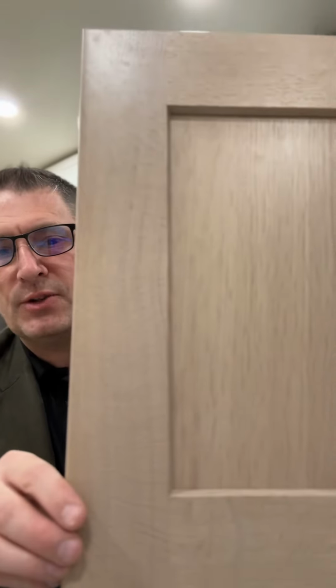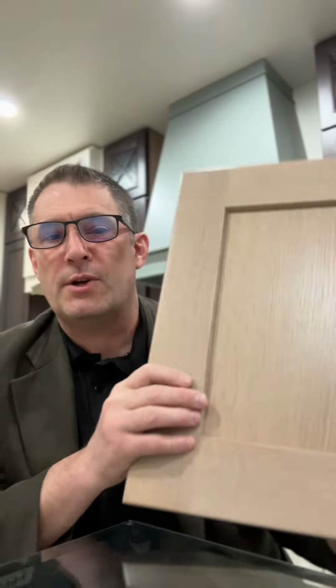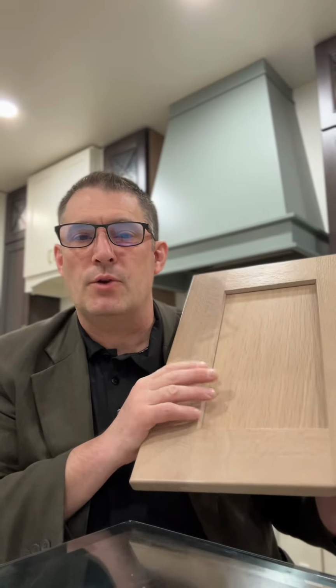You can tell just a slight difference. See how this one has some movement in it? You won't get much of that at all on a rift sawn or rift cut wood look.